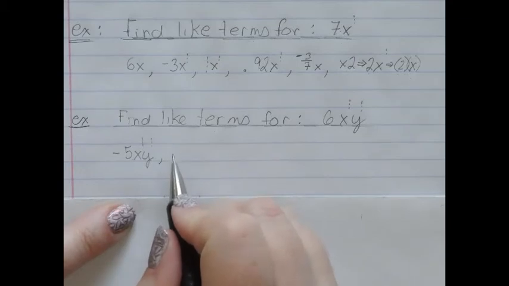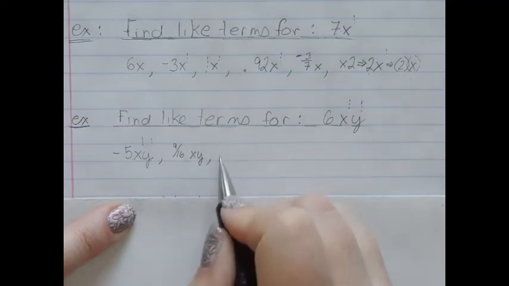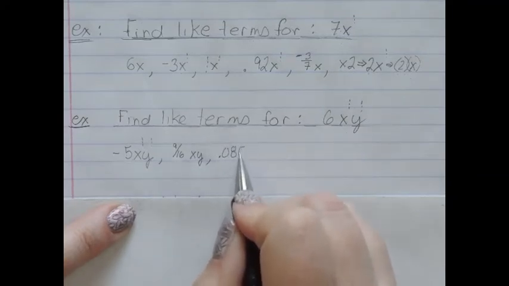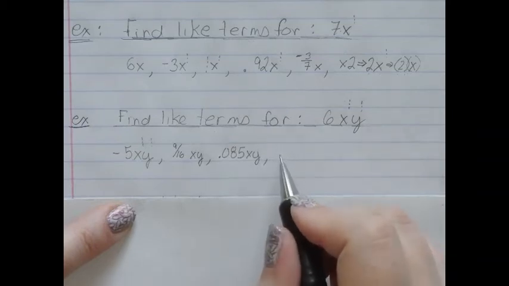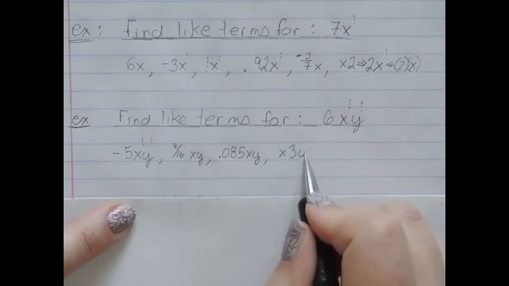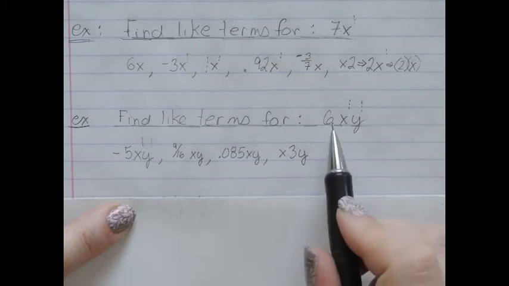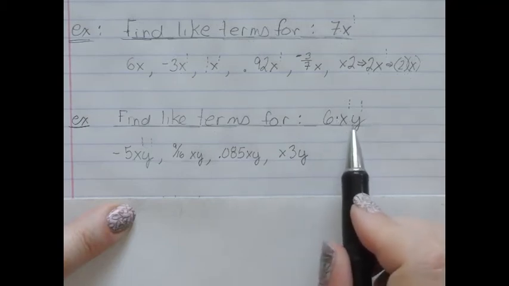So you could still give me something like 9/16 xy, or 0.085 xy, and that's fine. What if I gave you x3y? Well, let's go back to 6xy. This means 6 times x times y.